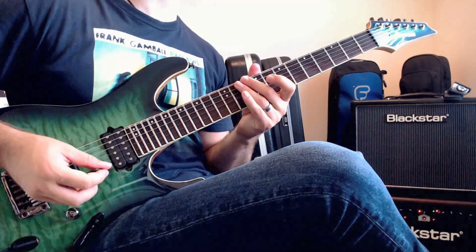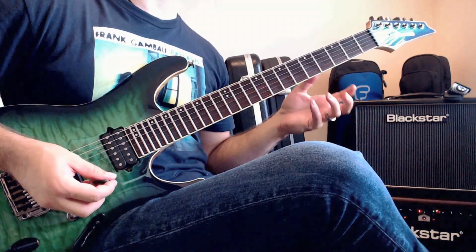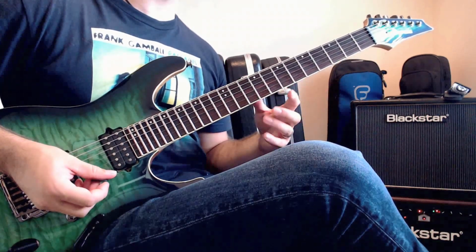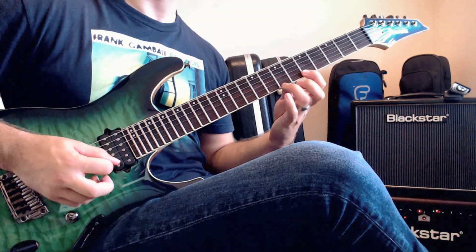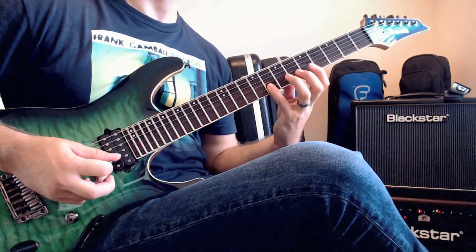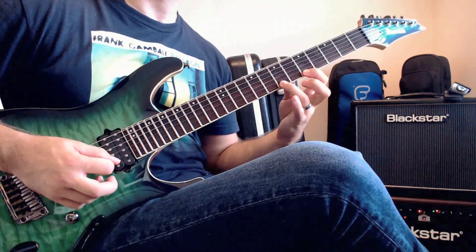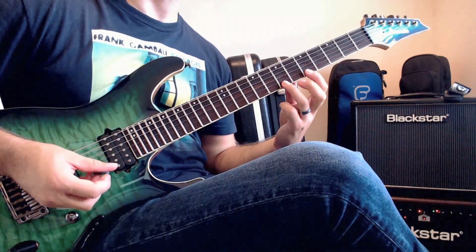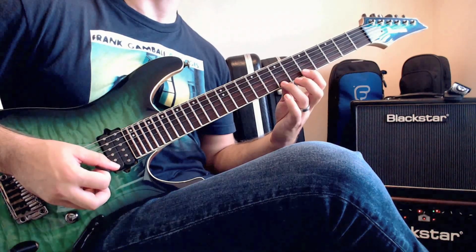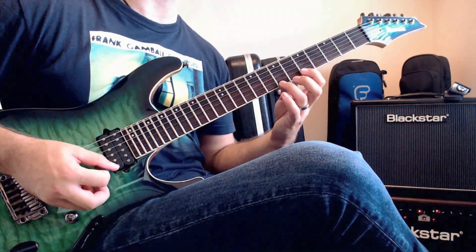Okay, example number 2. This one we're going to be looking at 2 notes on the top string and 3 notes on the bottom string. So fingers 1 and 3 at the top, and then 1, 2 and 4 on the bottom.